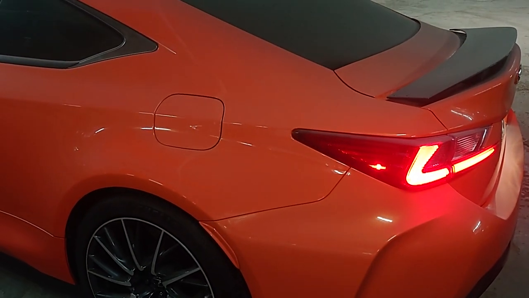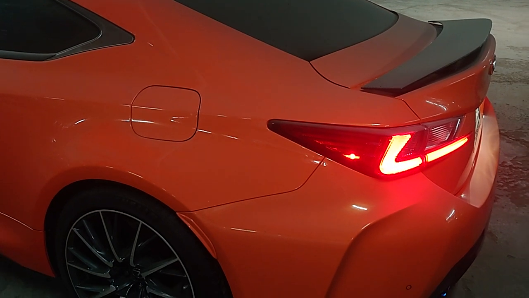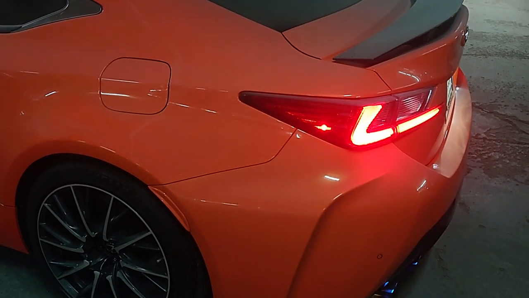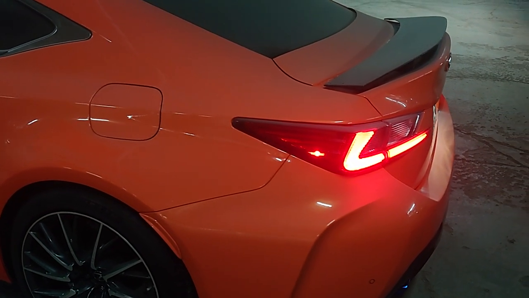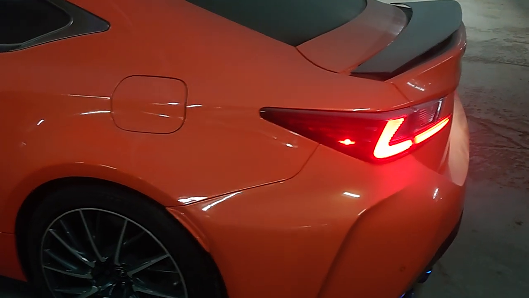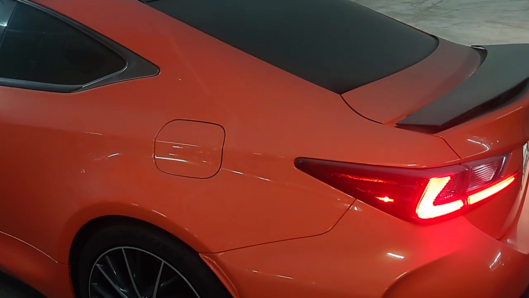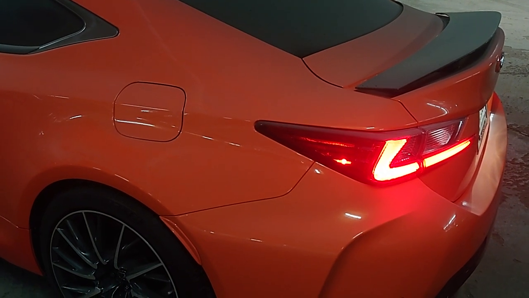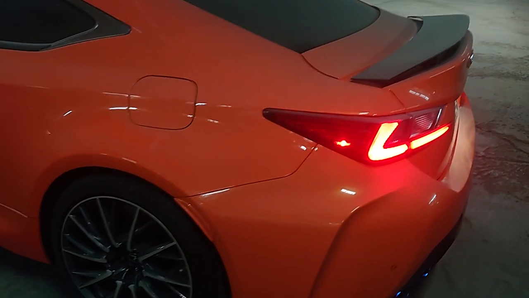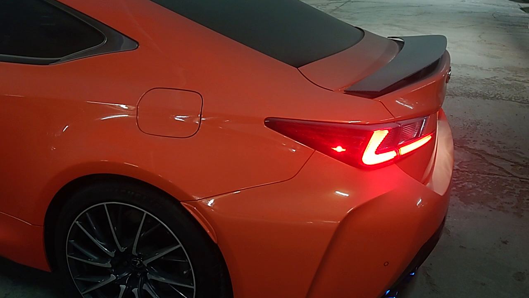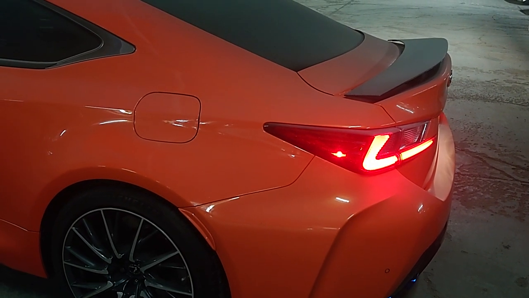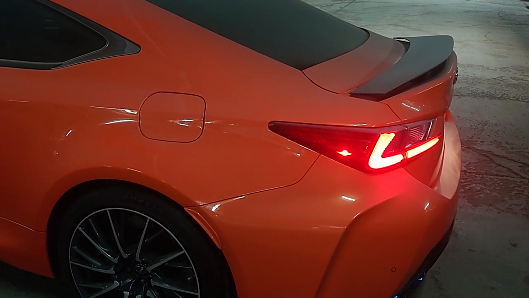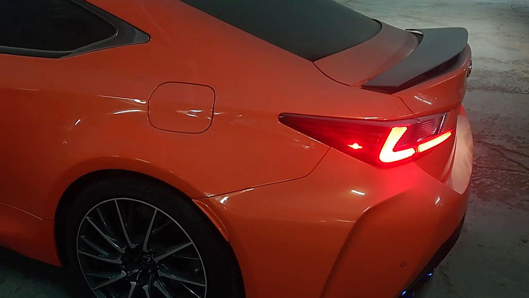Today, over Christmas, I had some time, so I thought I'd make a video on the RCF, a continuation of what I was talking about before. I think the last time I was talking about the RCF and the general features. So I'll probably talk about some general features of the RCF and some of the design elements that really make up the car and stand out as unique.